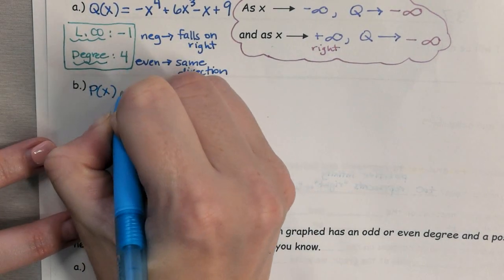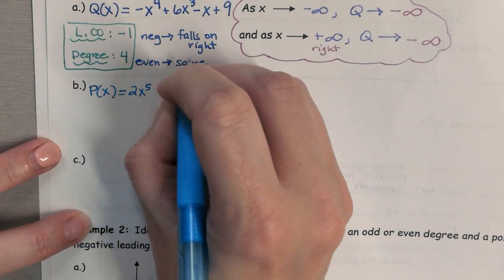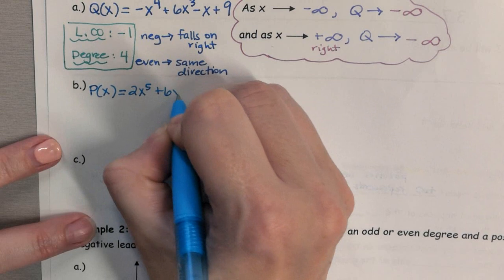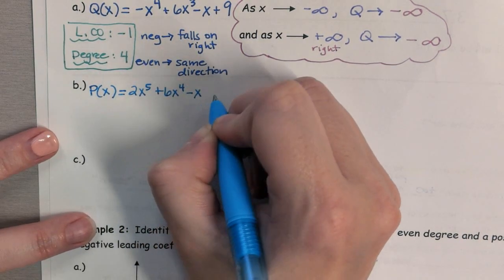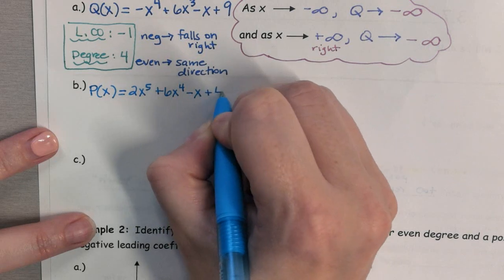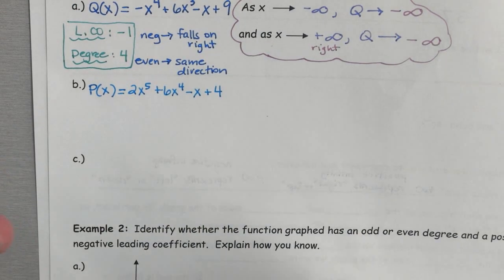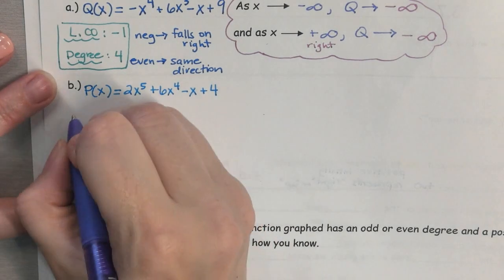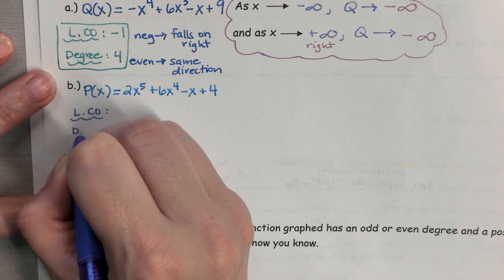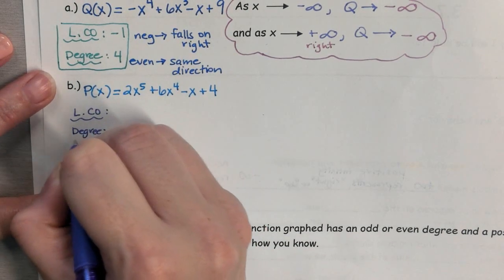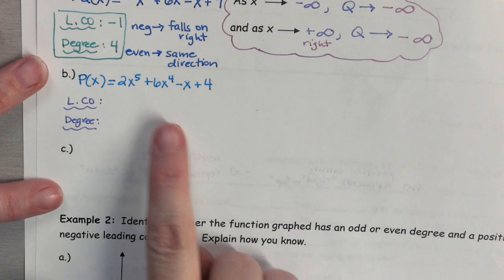So for B you have P of x equals 2x to the 5th plus 6x to the 4th minus x plus 4. The only thing I want you to do on your own for this one is identify your leading coefficient and your degree, and then tell me what that means, just like I wrote out here.